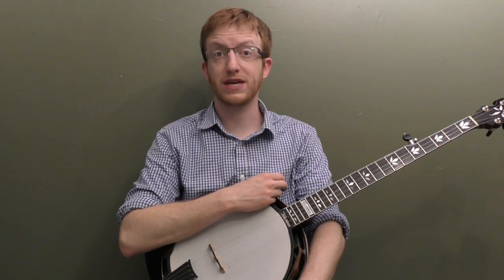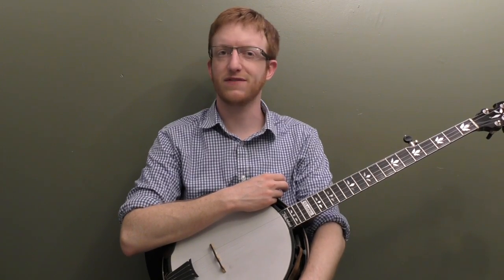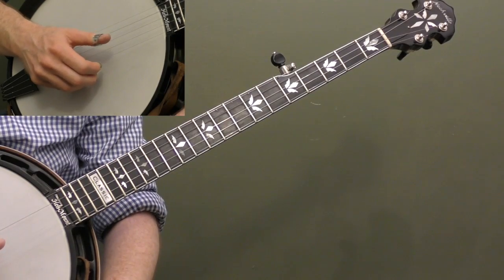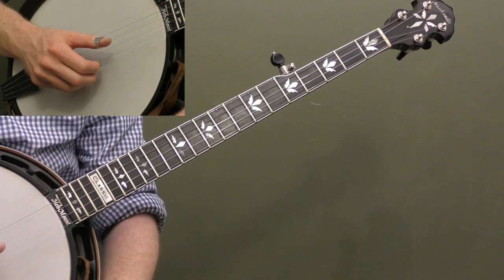Alright, so here's a really beginner version to Boil Them Cabbage Down in the key of G. Let's just start by breaking down the single note melody and then we'll look at adding the roll.